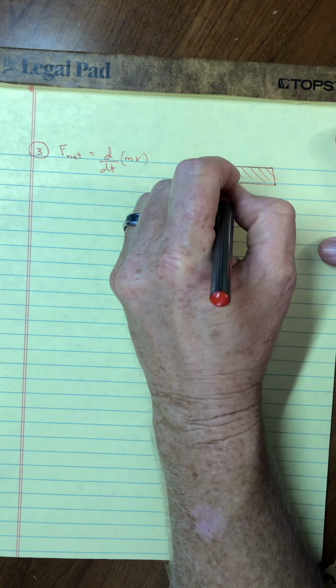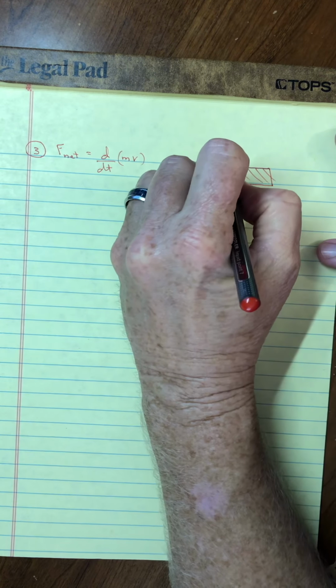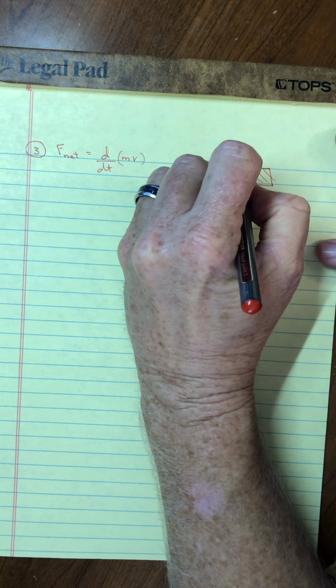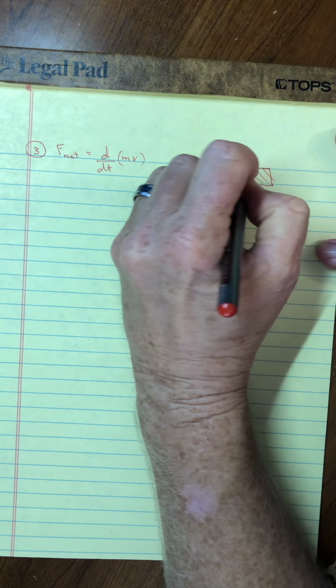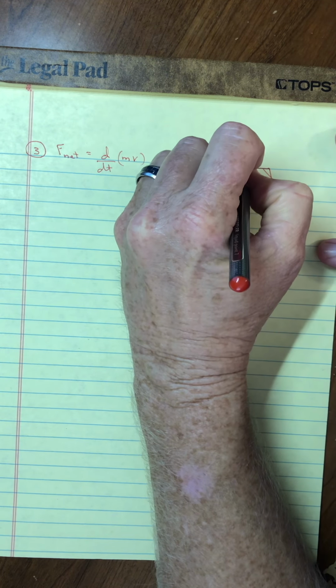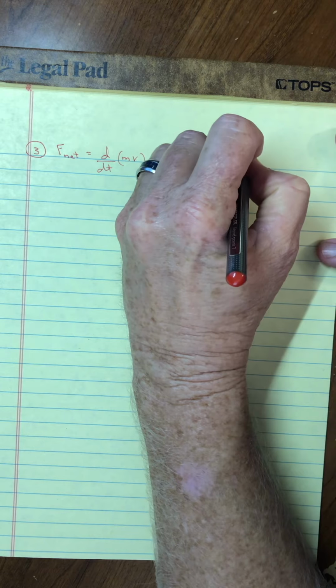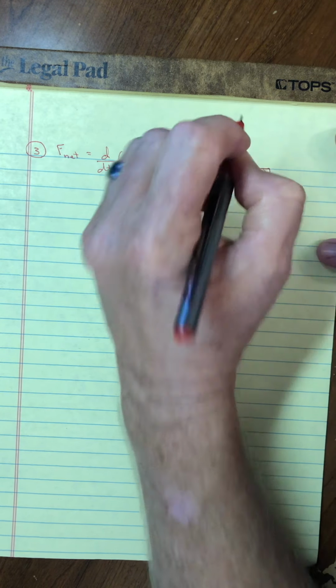Let me draw the scale with part of the chain already laying on the scale and part of the chain still extended up into the air.